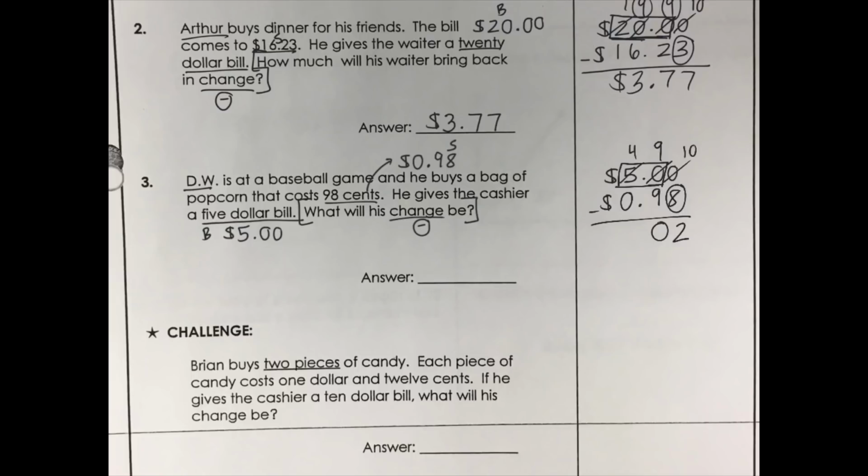I cannot stop here because there's still numbers to the left. So even though there's a 0, there might be something that I need to add in my ones place. So I am going to put my decimal point, and then look in the ones place. 4 minus 0 equals 4. Put your dollar sign. We get $4.02 will be his change. So go ahead and write it on the line.